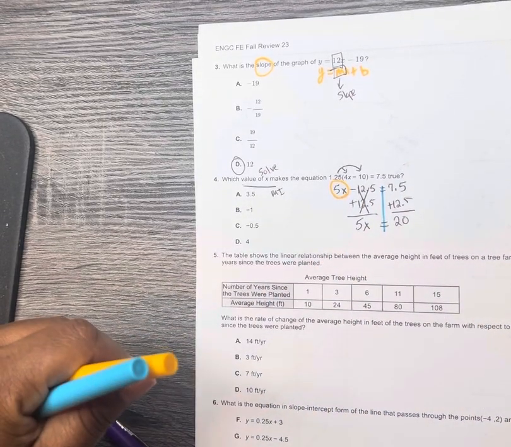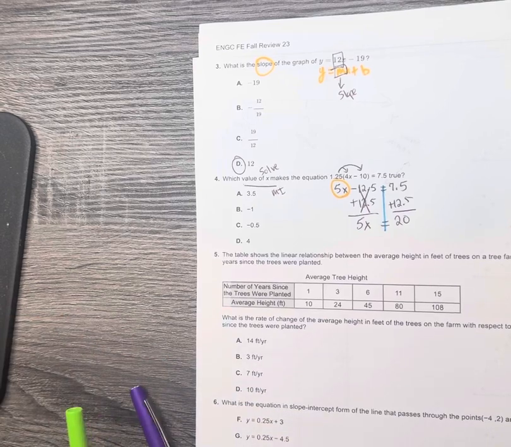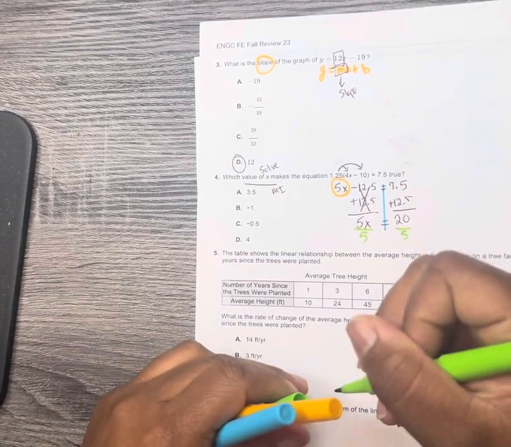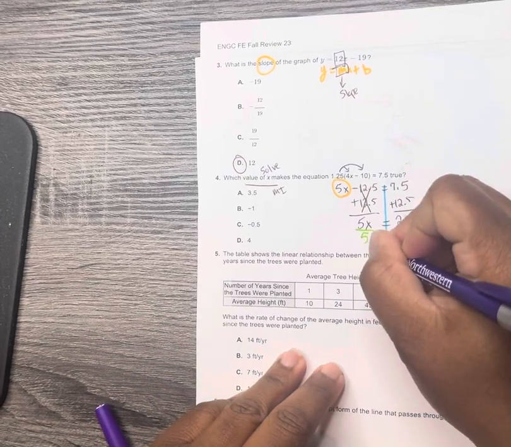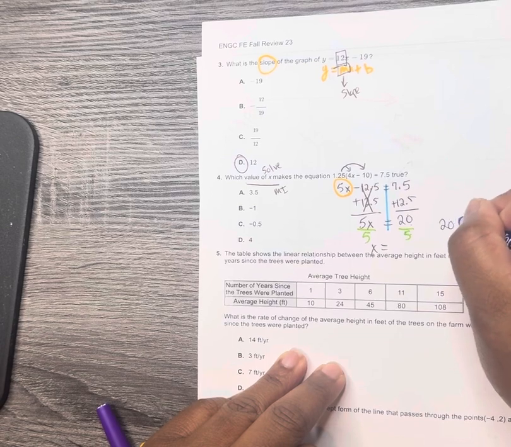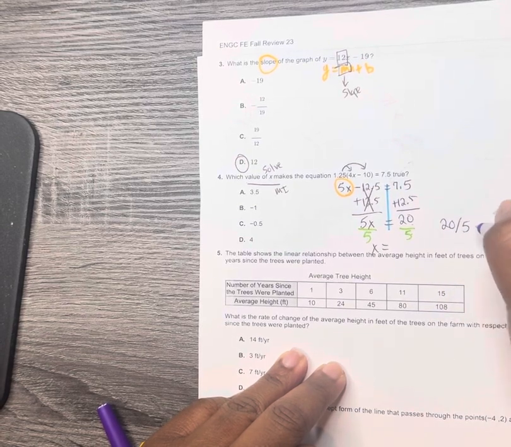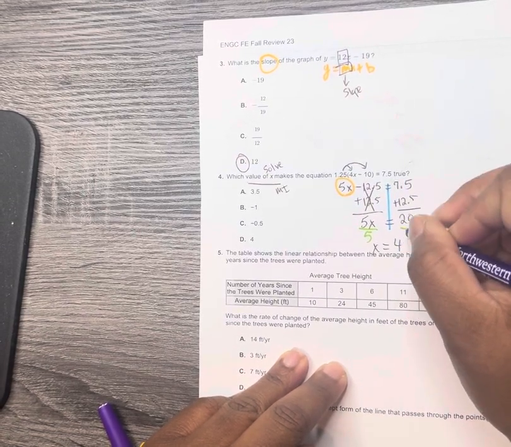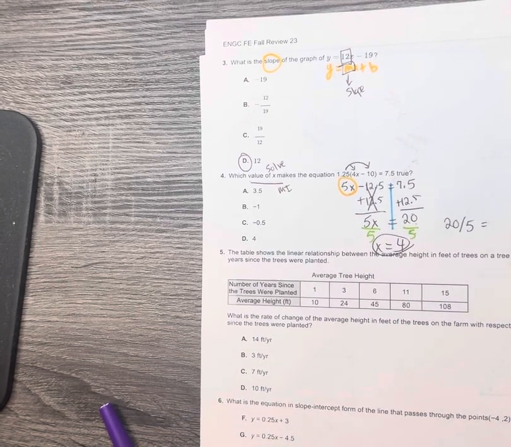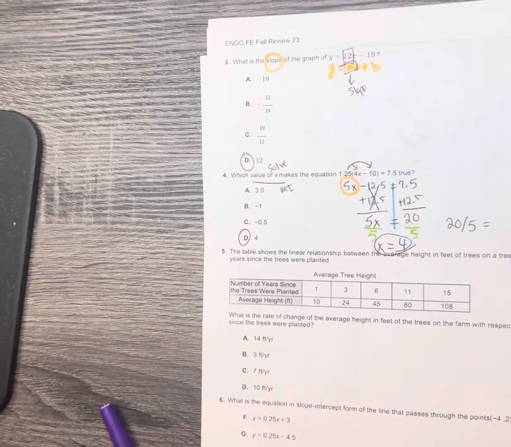So divide by 5. And 20 divided by 5, put that in your calculator, division sign, 5, and it's going to tell you 4. So our answer here should be D.